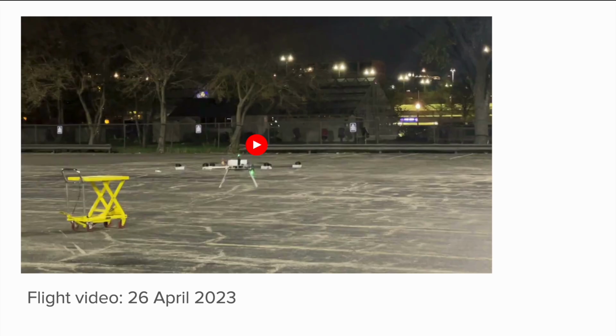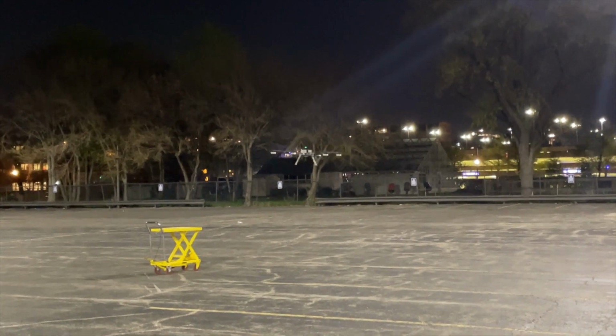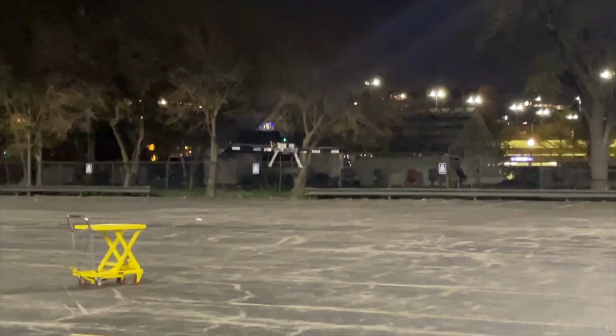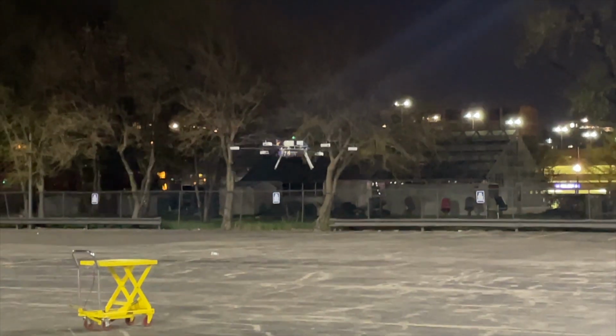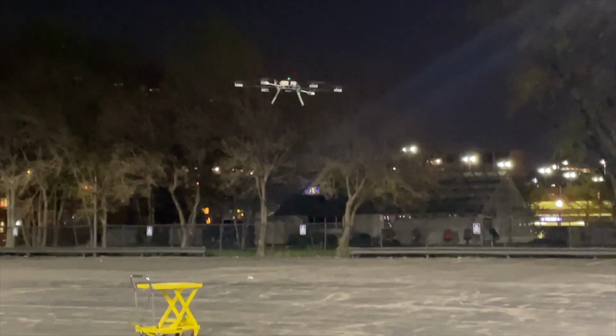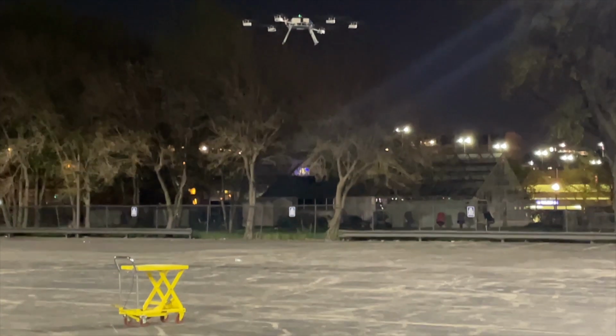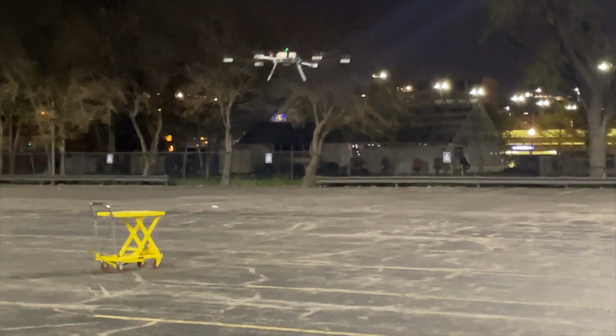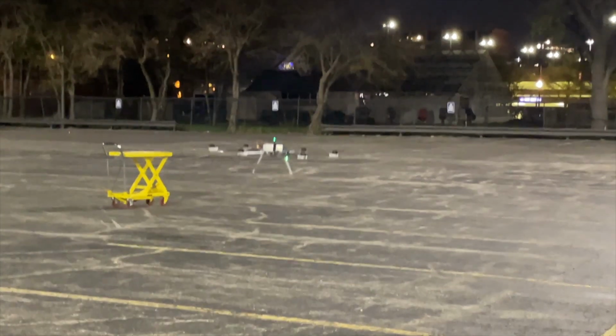This is the flight video of our competition drone where we tested its manual takeoff and landing capabilities on April 26th. I'm gonna land it, okay? Yeah. But getting it up, that's a bit of an issue. Hey Chris, that's up. It actually is flying kind of well. Once it's up in the air, it's good.